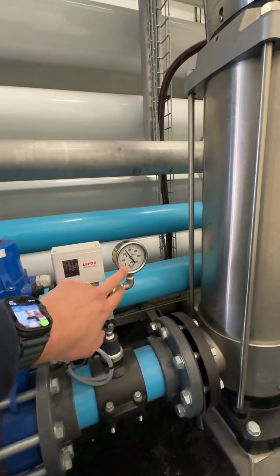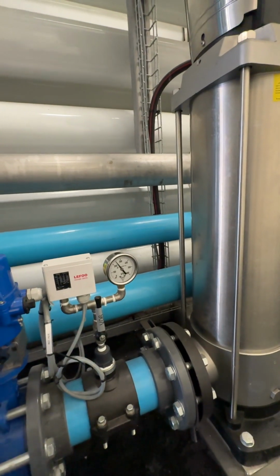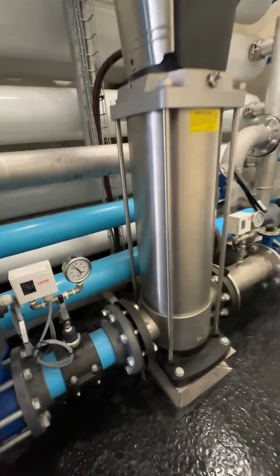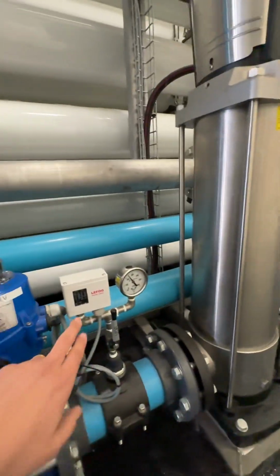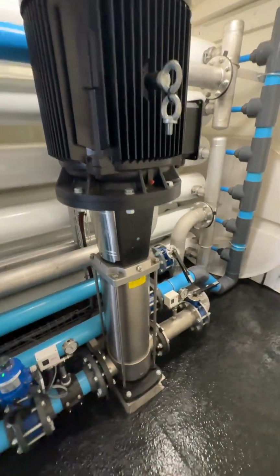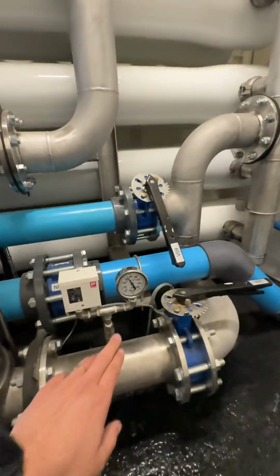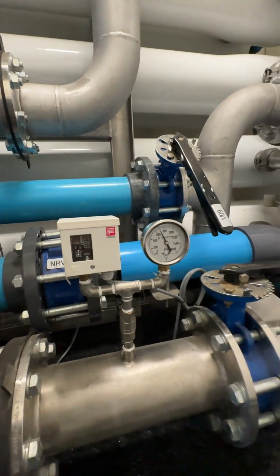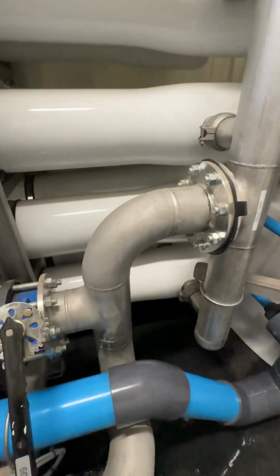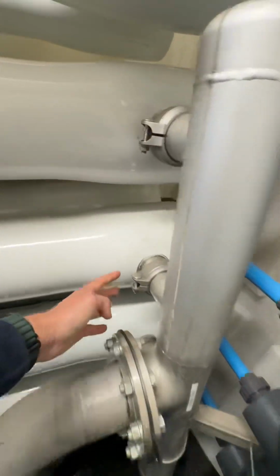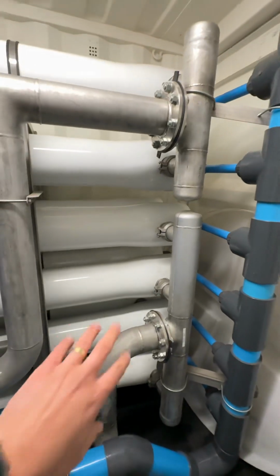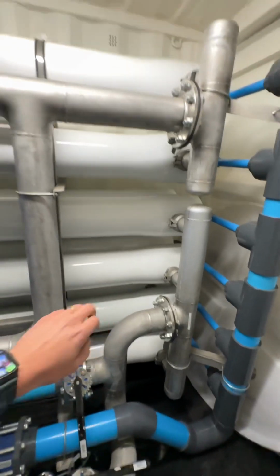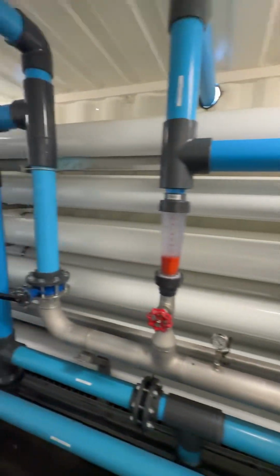Pressure here is higher, 2.5. Then this is a pressure switch. This is the high pressure pump. High pressure pump discharge, pressure is 6 bar. The pressure switch. All the water goes through here, goes through here into these membranes. Filter stage 1, with all these going down. Goes through till the end.